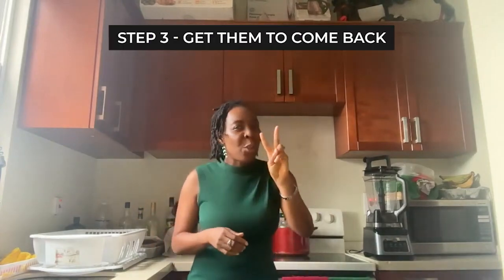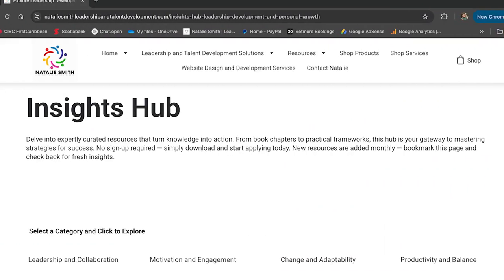Now, the final step is so simple. One of the two strategies that I mentioned, you can also apply as well. So to be able to get people to come back, you've got to give them a reason to come back, and you also want to let them know why they should be coming back. In the introduction, which is on each of my pages, it's a little bit of text. I'll give some information about what this page is about. And if it's, say for example, downloading insights from my Insights Hub, I'll say something like, come back every month for new insights that you can download and apply straight away.